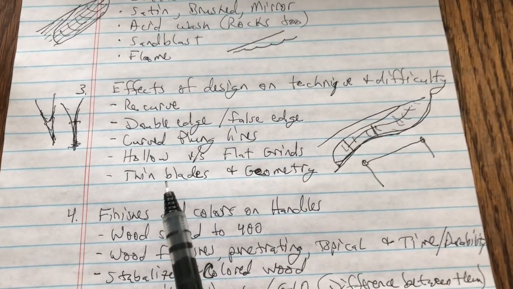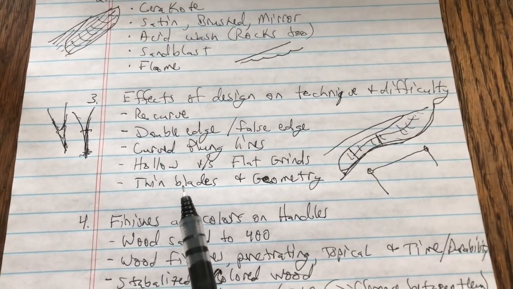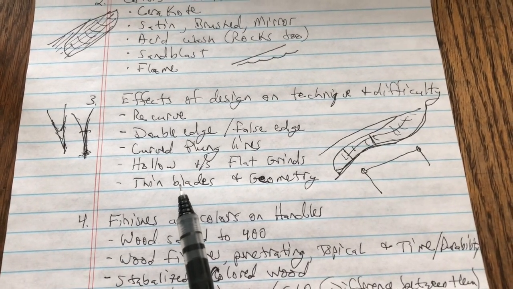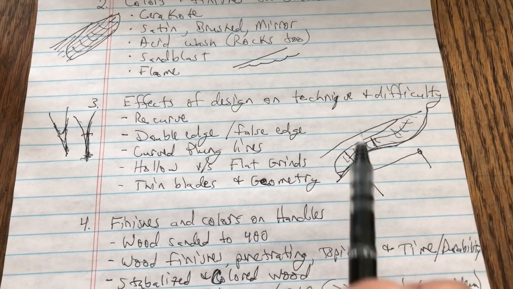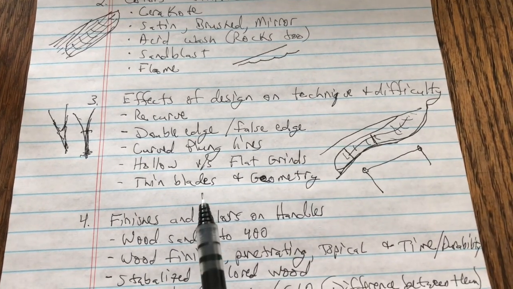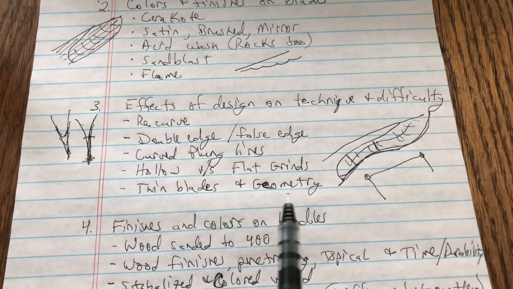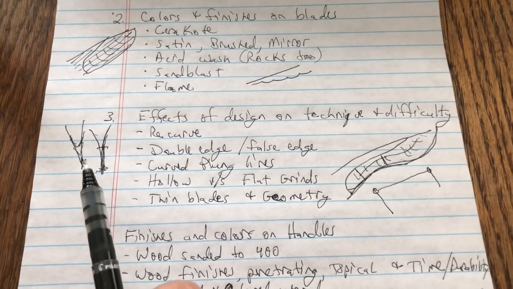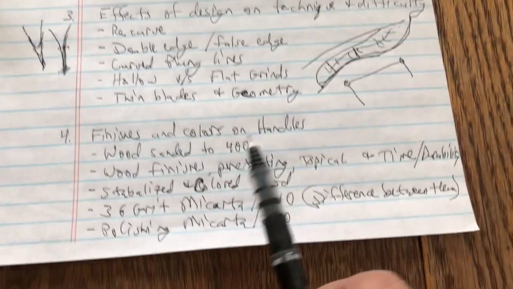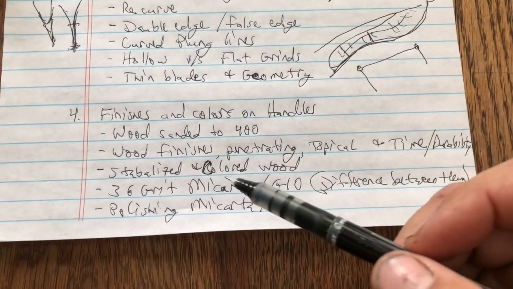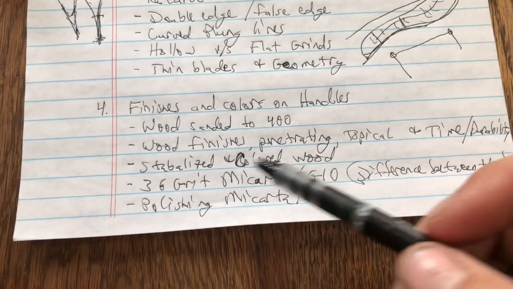Thin blades are pretty easy when it comes to flat grinds, and boy, they're a bear if you're doing a hollow grind. So think about that when you're doing your difficulty rating. And then I talked to you about geometry already with the flat grind and the hollow grind. Last but not least are finishes and colors on your handles.